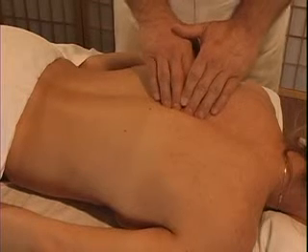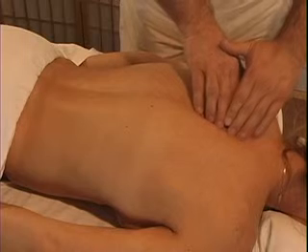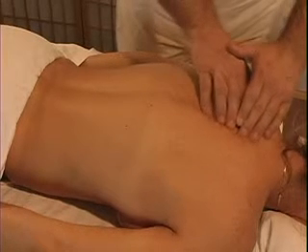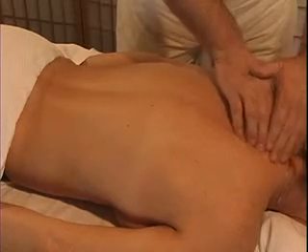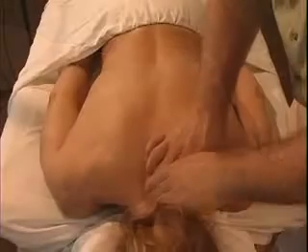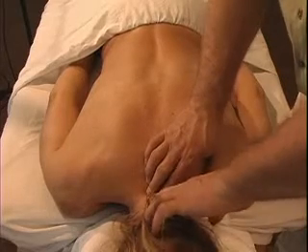Here's the lower trap coming in, so we have to palpate through the lower trap fibers. It's a little more difficult in the interscapular region. So we're coming all the way up to the cervical vertebra, except for starting at C2.